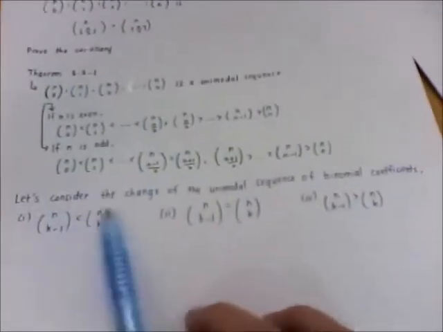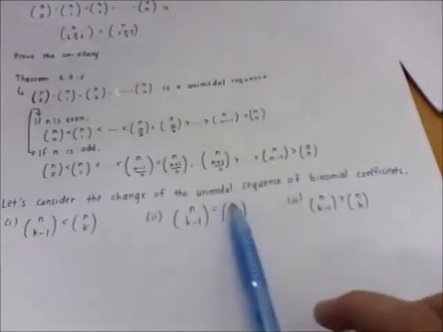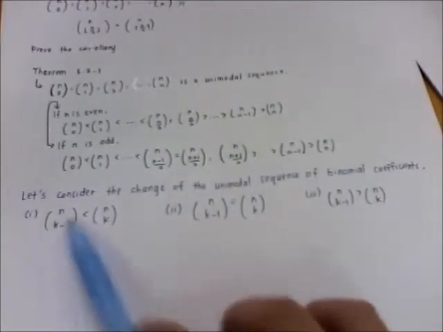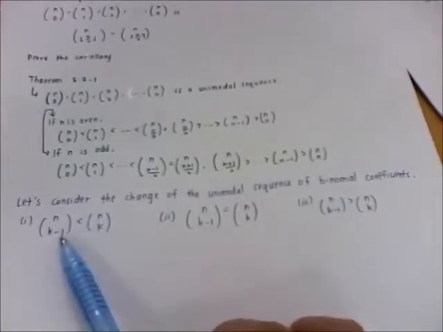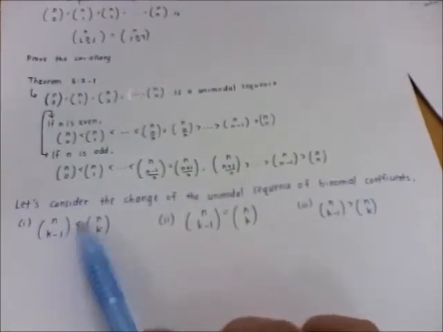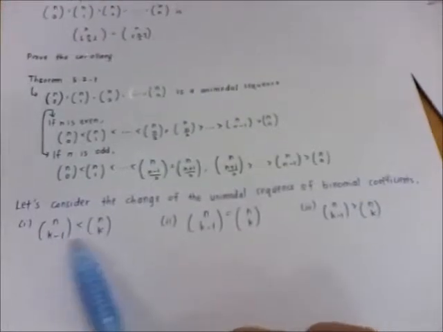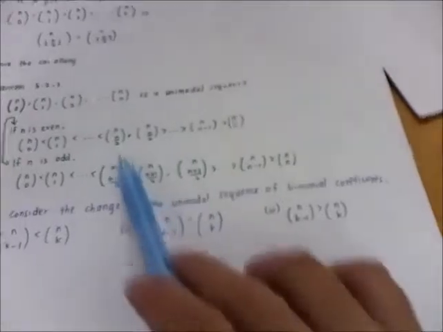Now let's consider the change of the unimodal sequence of binomial coefficients. There are 3 situations. First is where the initial term is smaller than the next term, meaning it's increasing. The second situation is when C(n, k minus 1), the initial term, is equal to the next term, which happens right in the middle.